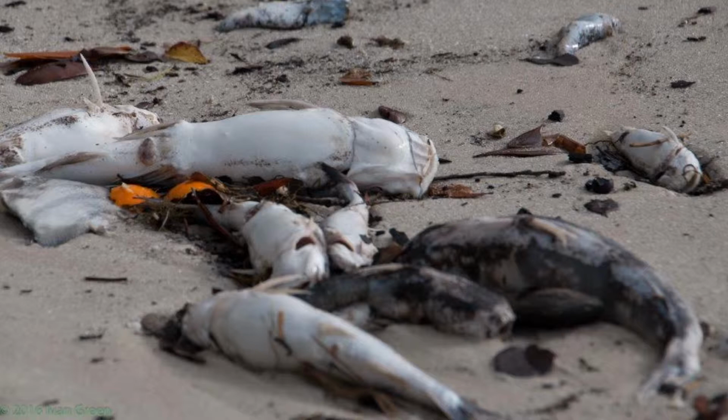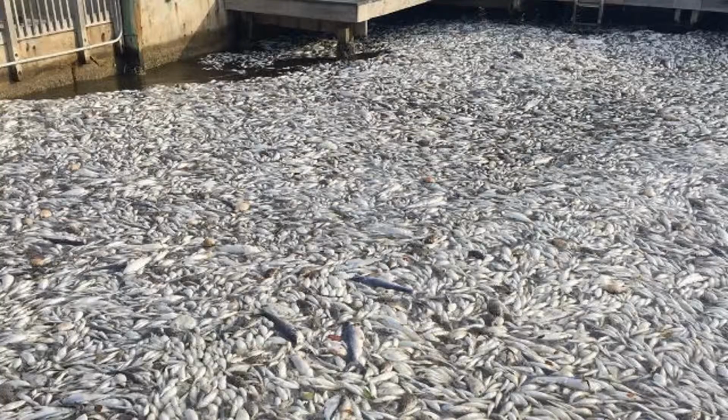In March of 2016, a fish kill occurred in the Indian River Lagoon on the Atlantic coast of Florida. Thousands of fish died due to low concentrations of dissolved oxygen in the water. Brown algal blooms created conditions which depleted the water of dissolved oxygen. Warm water fish need a minimum of 5 milligrams per liter dissolved oxygen. Fish begin to die when oxygen levels drop below 2 milligrams per liter.